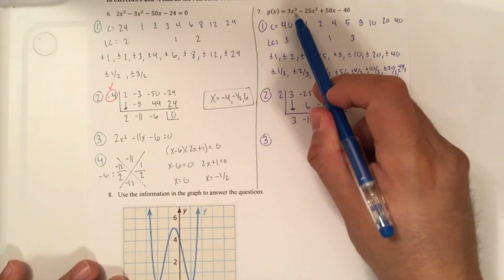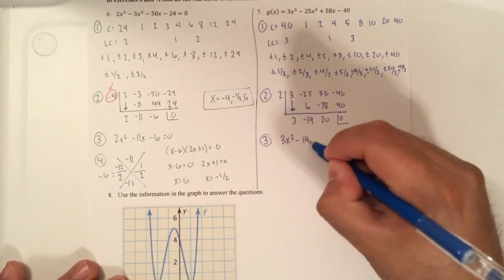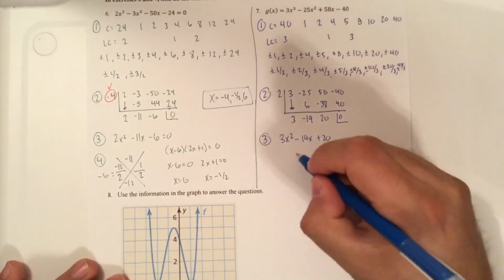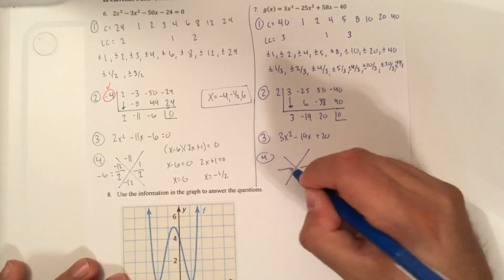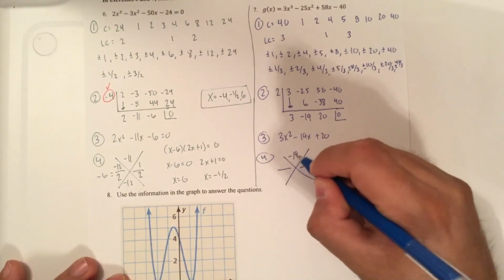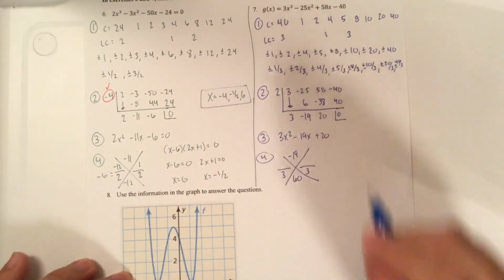Step 3, we're going to write as a polynomial. So this was x cubed. This will be 3x squared minus 19x plus 20. For step 4, I'm going to do the x method. So b is negative 19, a is 3, and then 3 times 20 is 60.